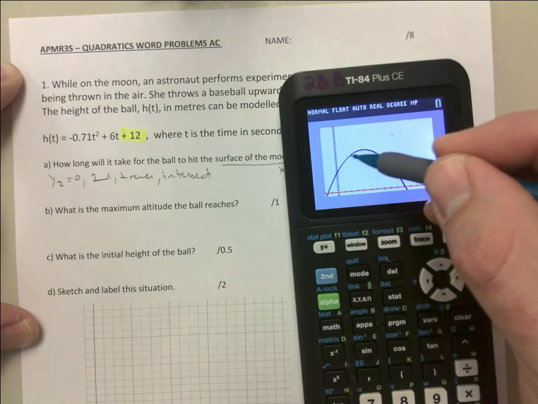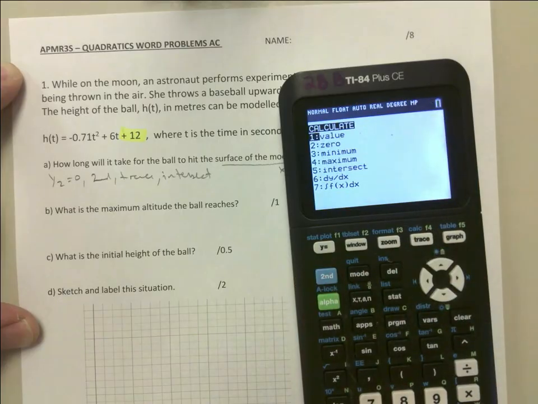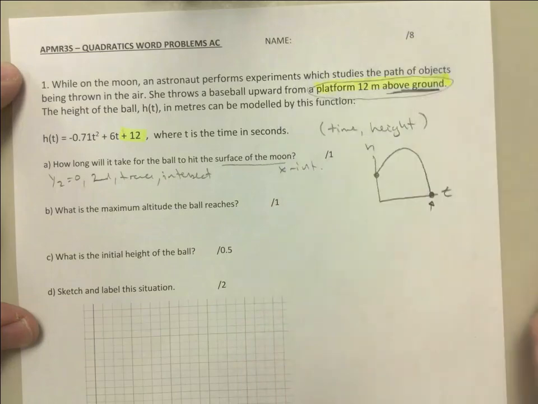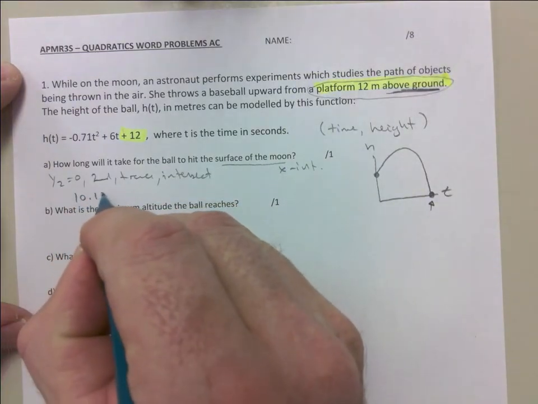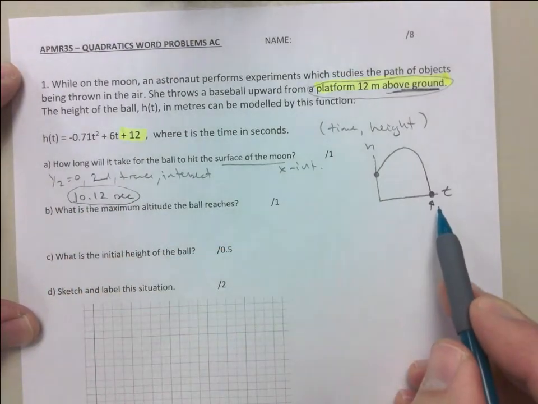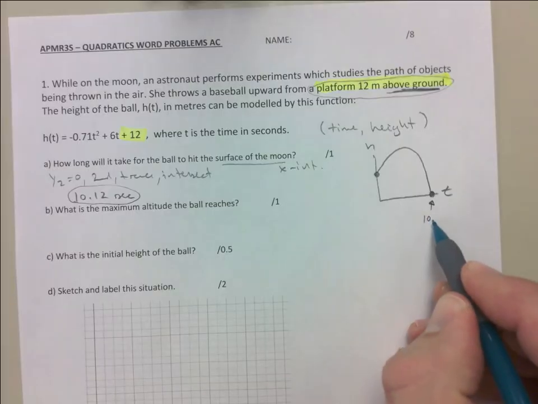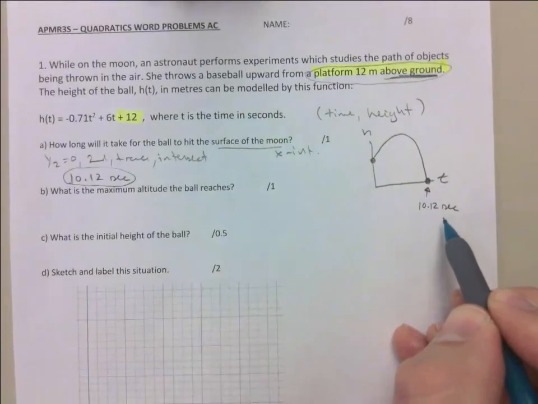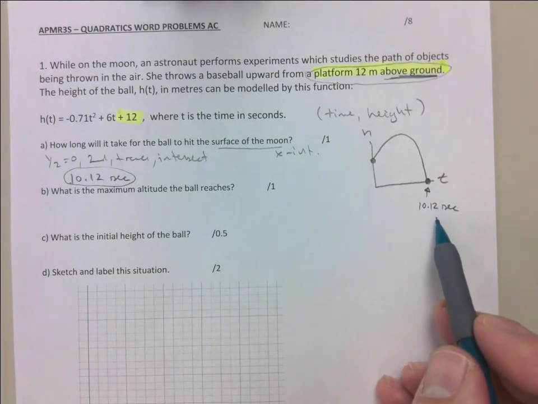Time starts at 0 and then it lands there. Enter, enter, enter. 10.12. So 10.12 seconds is the time it takes to get to this point here. So I'm going to put 10.12 seconds in my little sketch here so that I can refer to it later if I need to graph it.